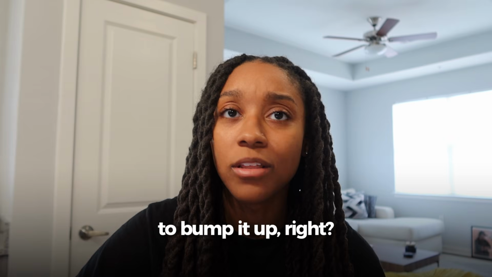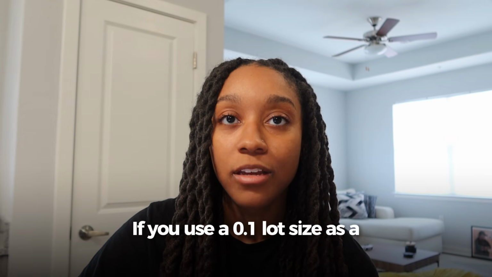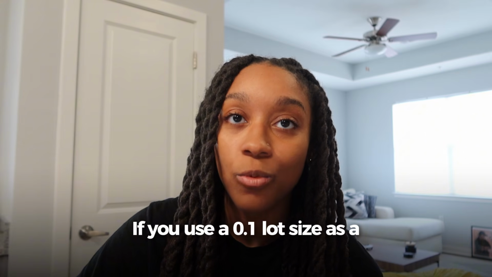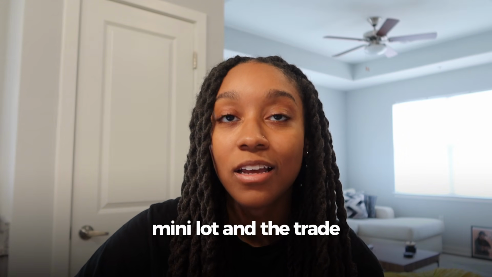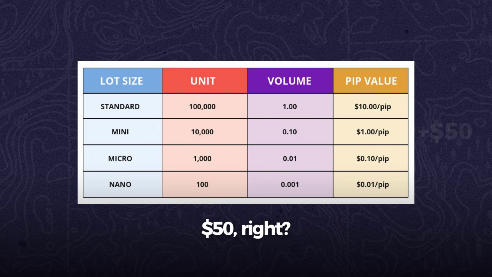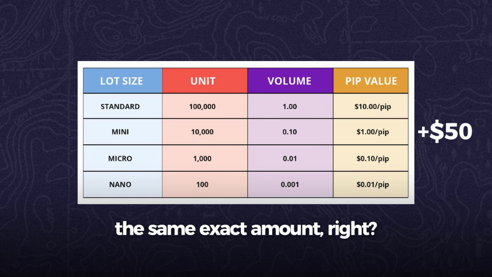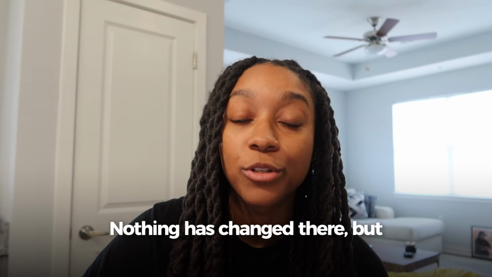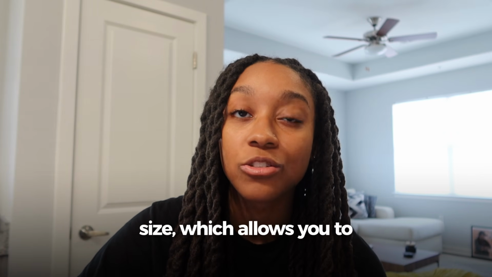Now let's say you want to bump it up, and you use a mini lot. If you use a 0.10 lot size, that is a mini lot, and the trade moved the same 50 pips, this time you would make $50. The trade still moved the same exact amount. Nothing has changed there, but you just increased your lot size, which allows you to make more money.